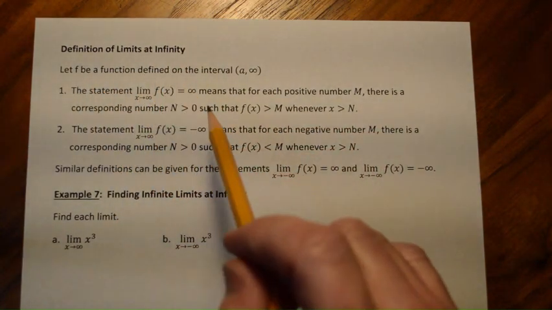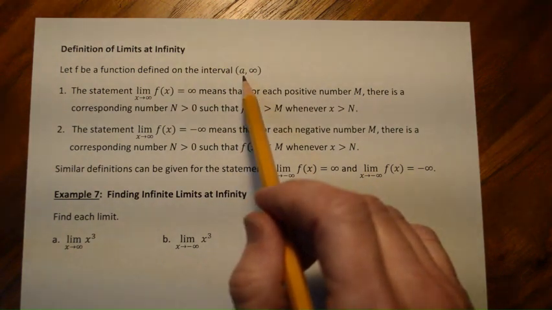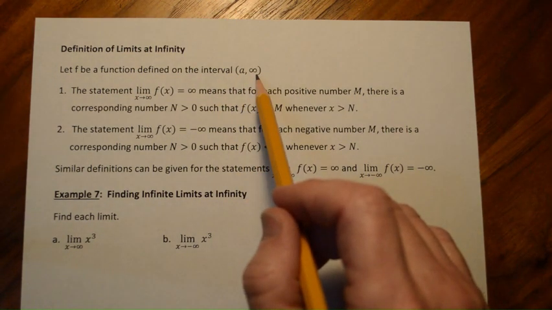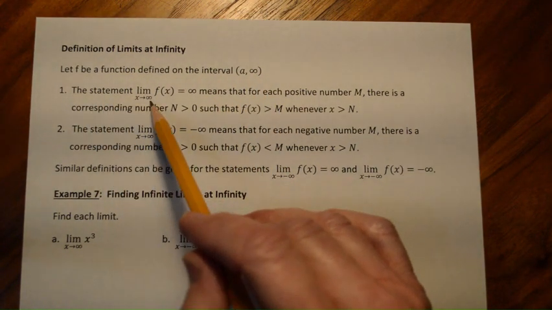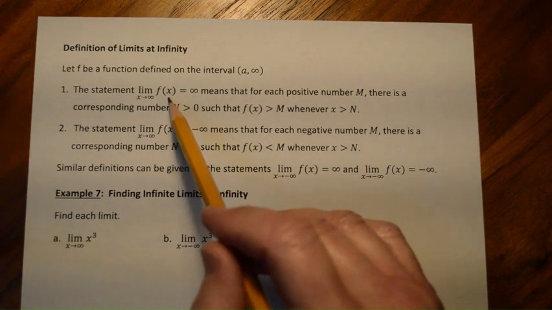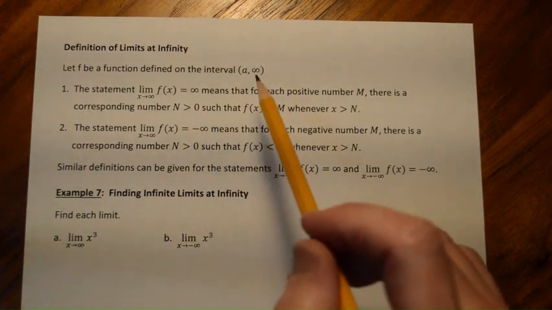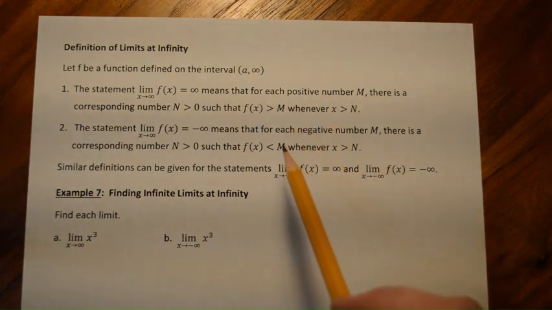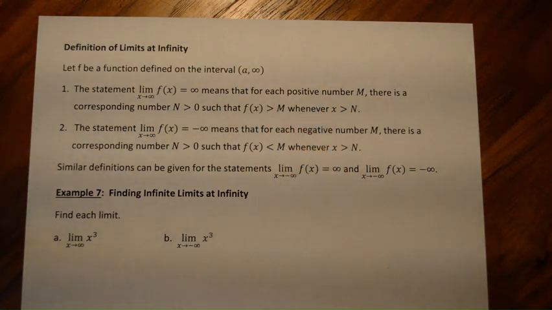Let f be a function defined on the interval a to infinity. The statement limit as x approaches infinity of f of x is infinite means that for each positive number m, there's a corresponding number n such that f of x is bigger than m whenever x is bigger than n. This is definitely going to maybe require a picture here.